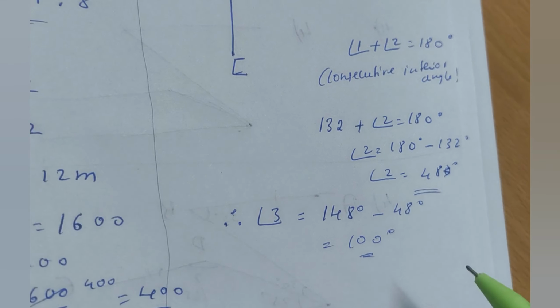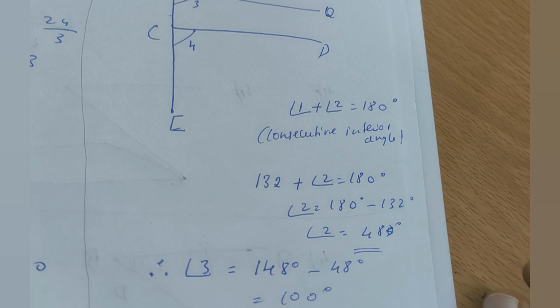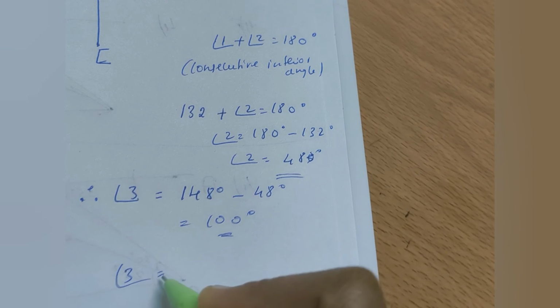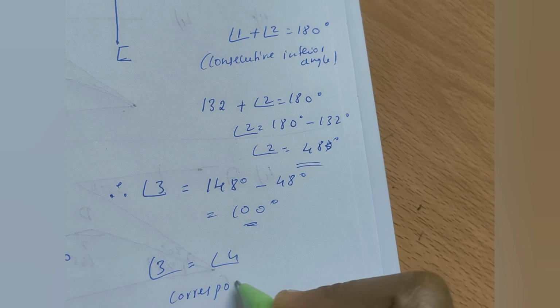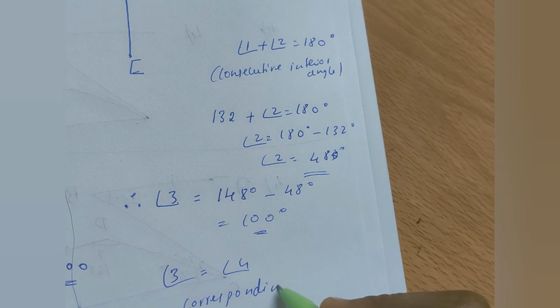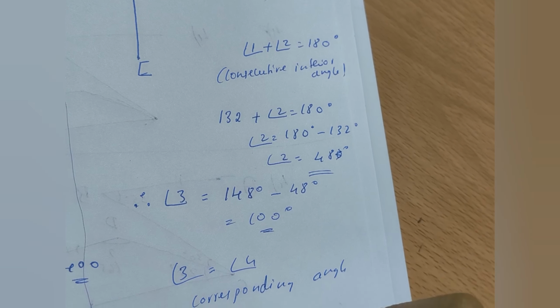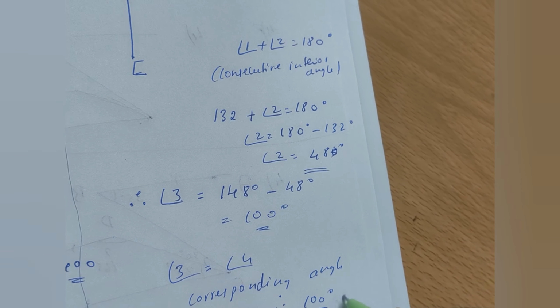Since CPQ is 100 degrees, angle ECD should be 100 degrees because they are corresponding angles. So option 3 is correct. Next one.